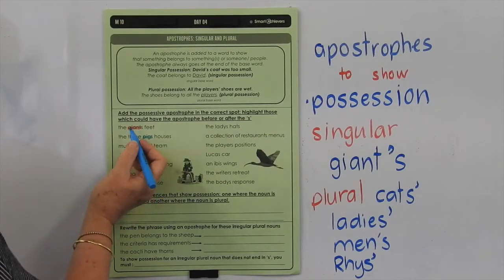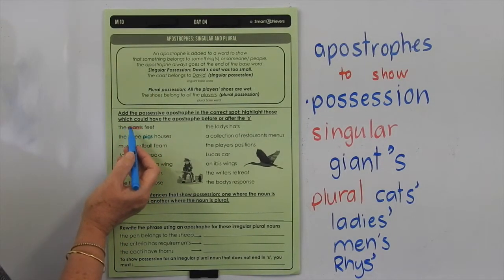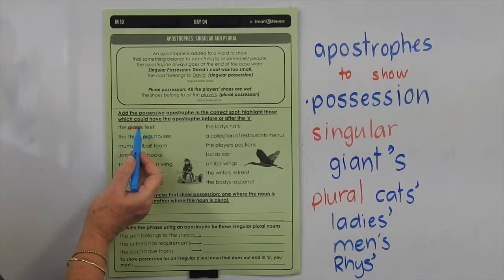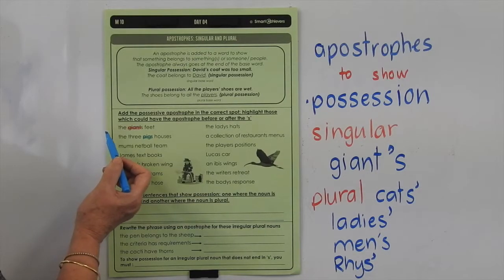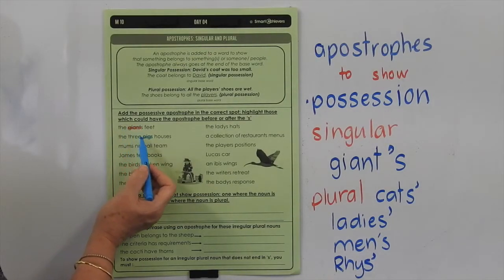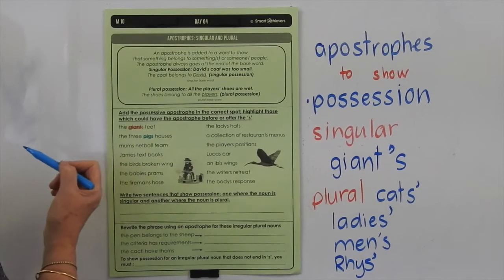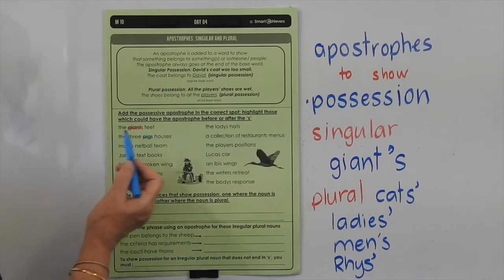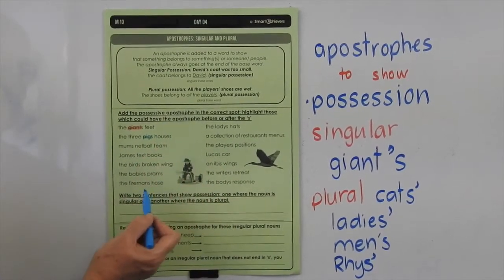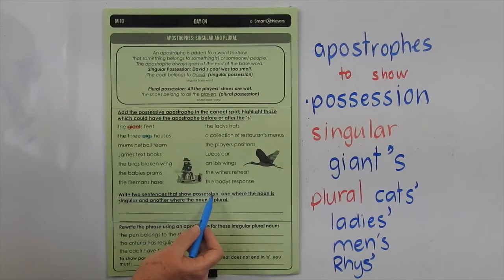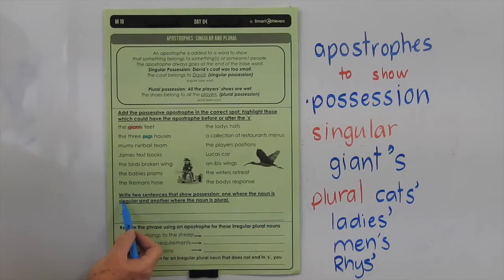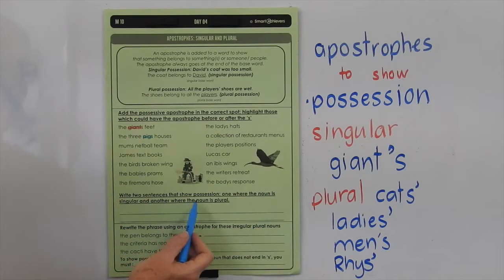So I'd suggest you go through and highlight in different colours whether the apostrophe is going before the S on the singular noun or singular base word, or after the S if it's in its plural form. So you could do that there and pop those apostrophes in as well. Now write 2 sentences that show possession. One where the noun is singular and another where the noun is plural.